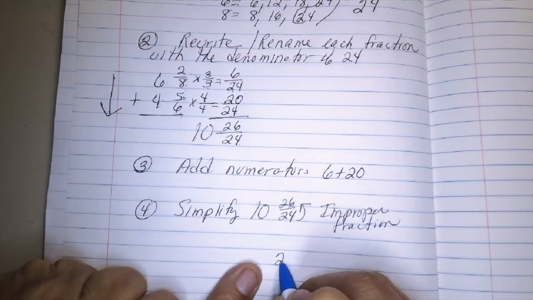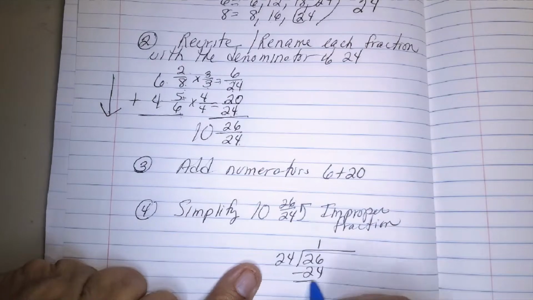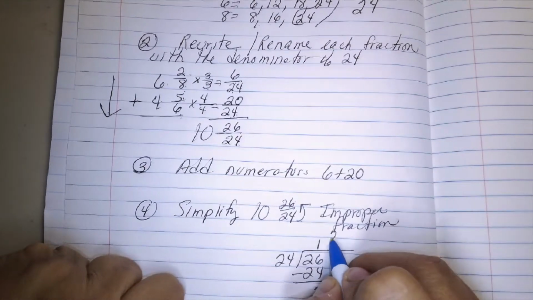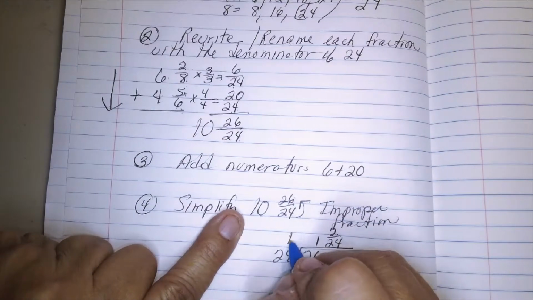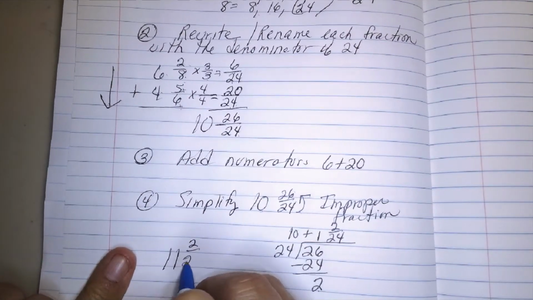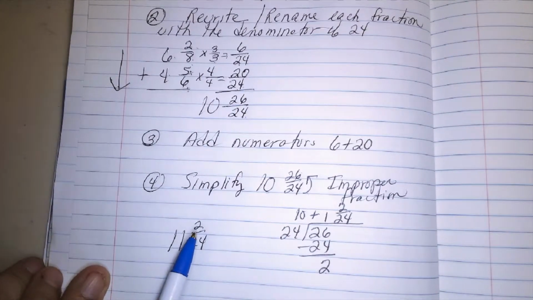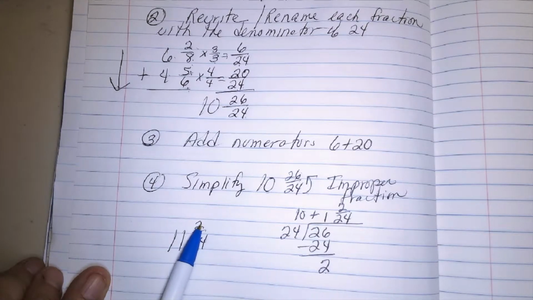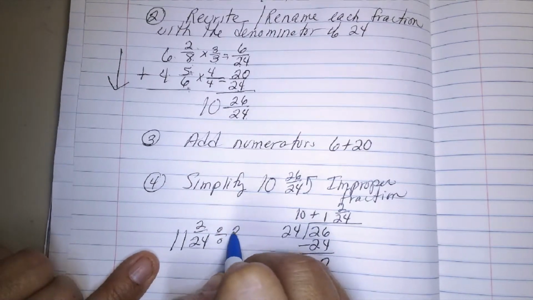So we're going to divide 24 into 26 one time, and we're looking for a remainder of 2. So we write the remainder as a fraction. Now don't forget the 10 that I had earlier, so that gives me 11 and 2/24. But we're not done yet. I notice that I have a proper fraction, 2 over 24, and they both reduce by 2. So my GCF here is 2.